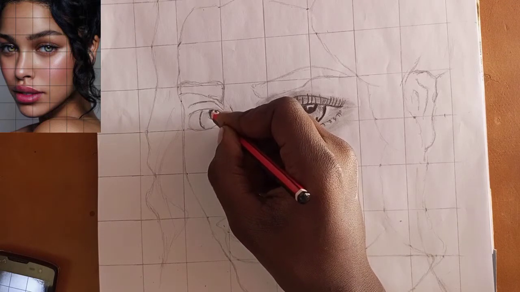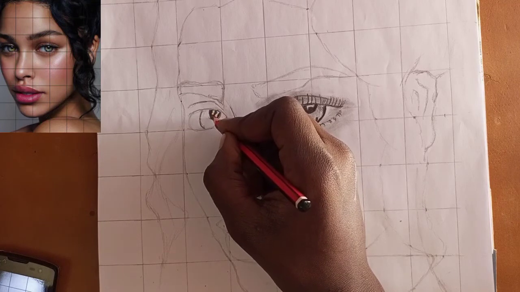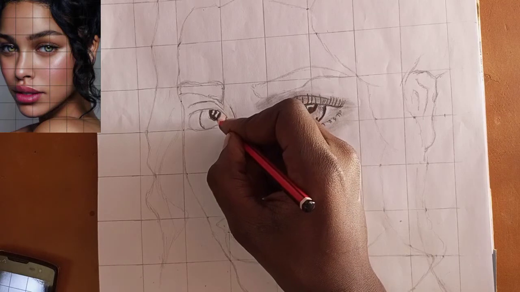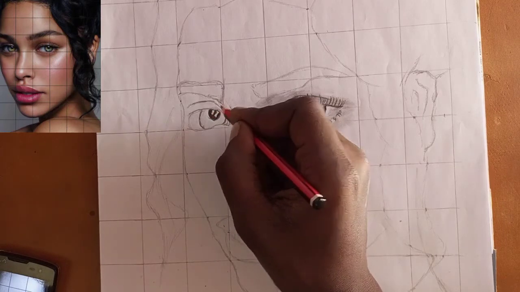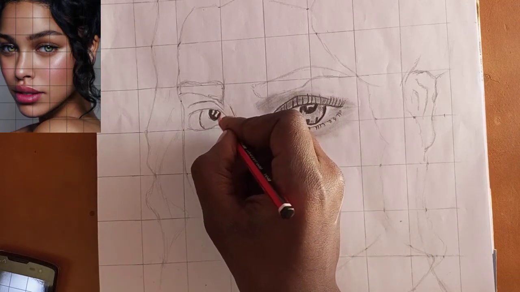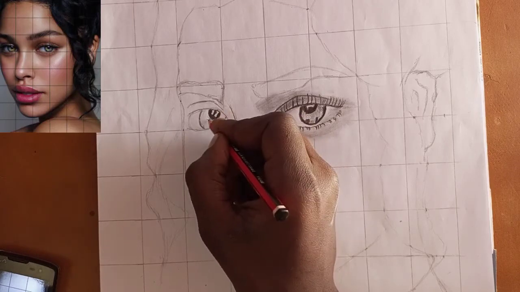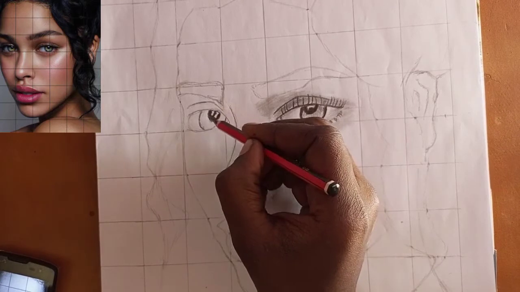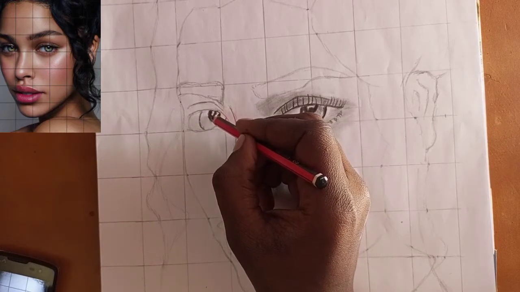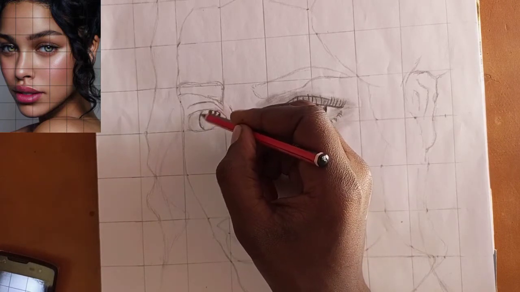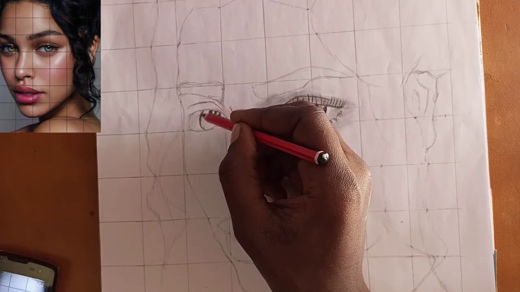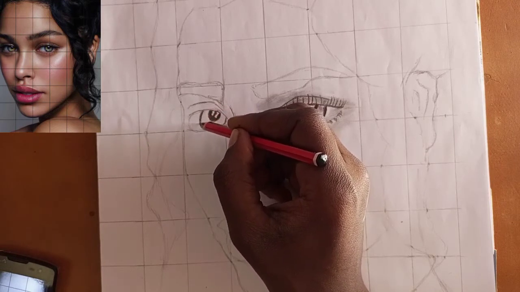Shade it to black. Make it realistic. Then after, we're going to draw the whole eye.